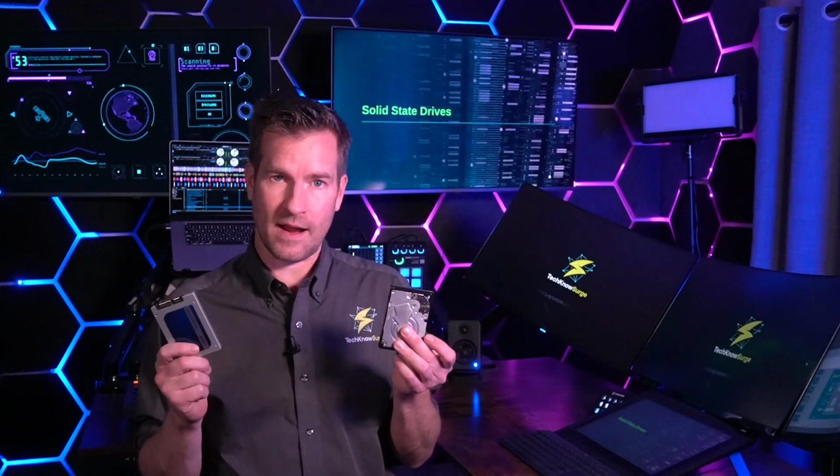Hey TechKnowStuds! In this lesson, we're going to go over solid-state drives and some of the differences between solid-state drives and these old magnetic drives.